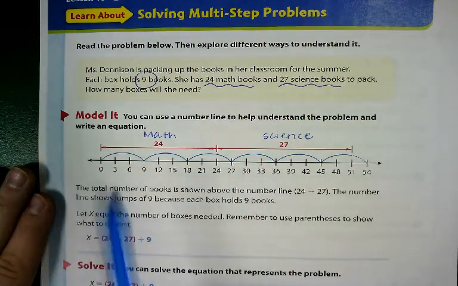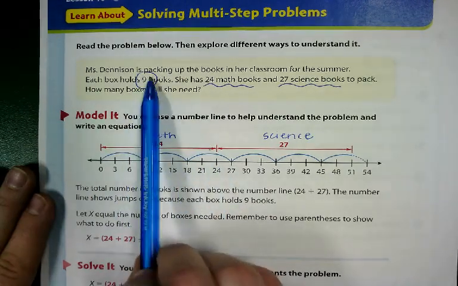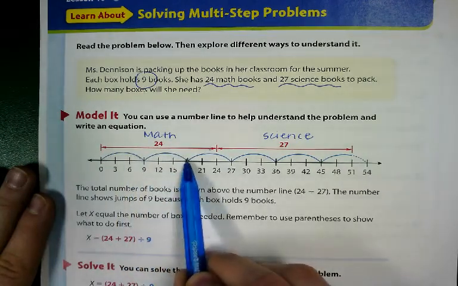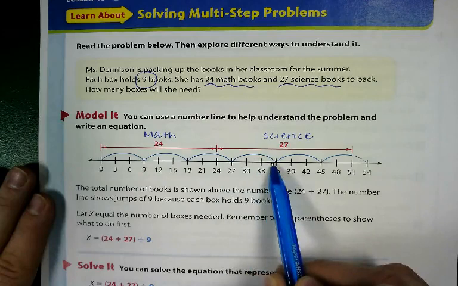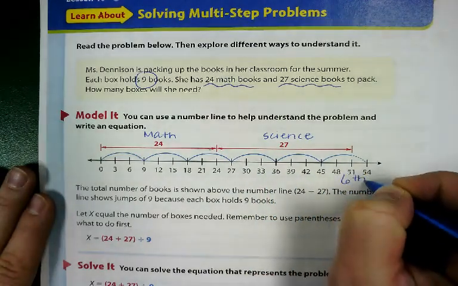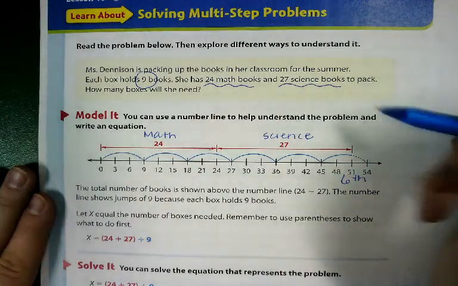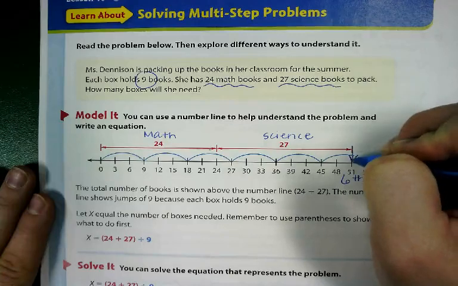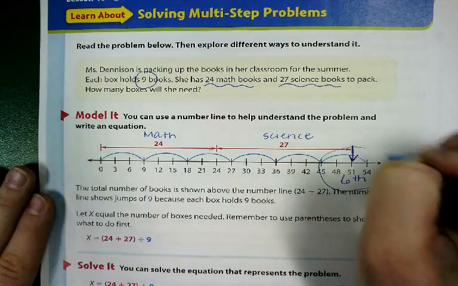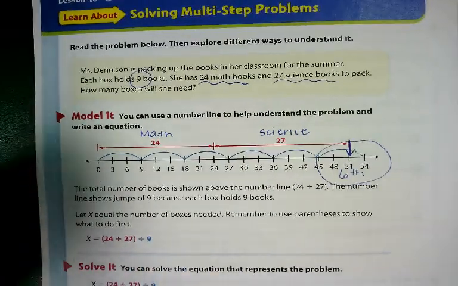The number line shows jumps of 9 because each box can hold 9 books. So here's box 1, box 2, box 3, box 4, box 5, and then we would need a 6th box. We would need a 6th box because it shows us that the books will go exactly to 51, but if we're going to start a box for a book, then we need to include that one. So X is the total number needed.